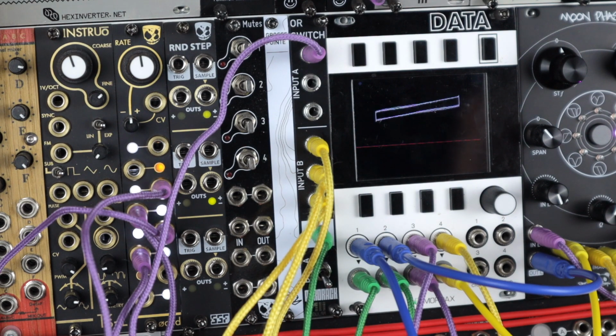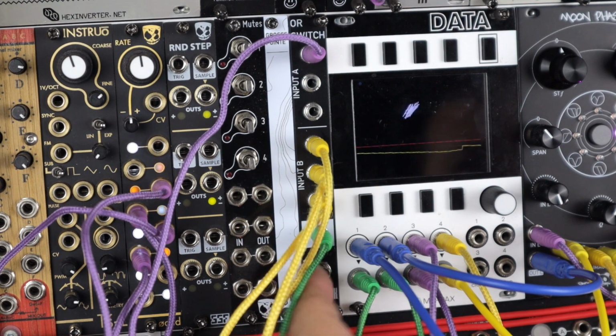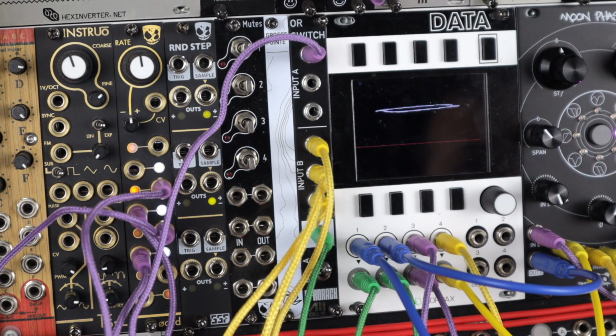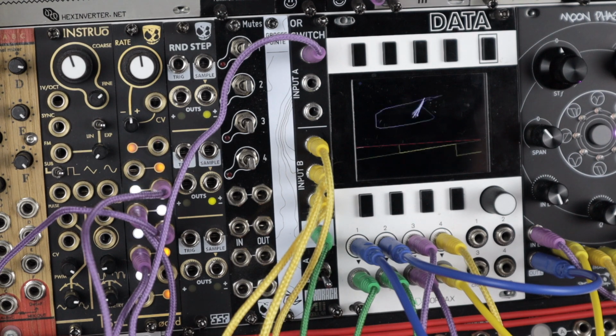That's it for this video on the OR switch. It's a very simple passive module, but I wanted to show a lot of ways to use this for rhythms, modulation, audio, processing, splitting signals, kind of abusing it by using it backwards.